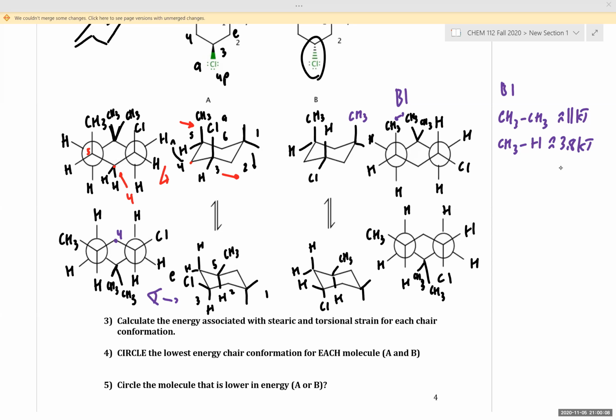These are tabulated in the chapter 4 and chapter 5 notes. For the gauche and eclipse, that's on page 28 of the chapter 3 notes, which refers to Newman projections when your substituents are eclipsed or gauche.